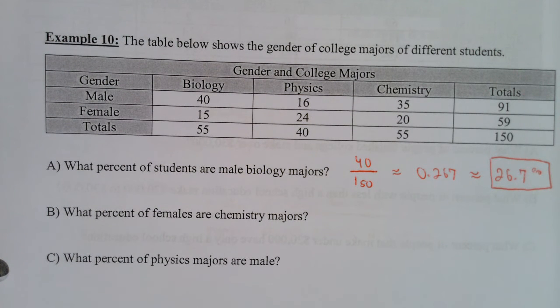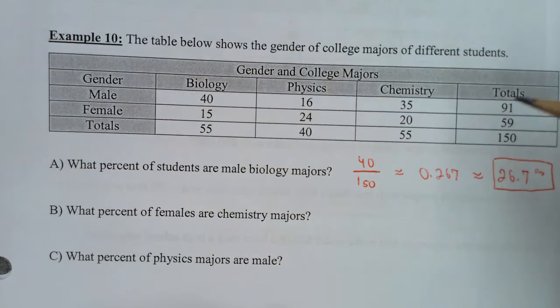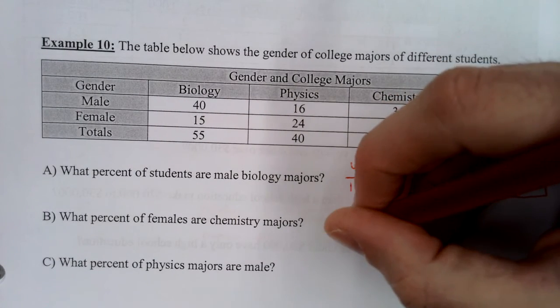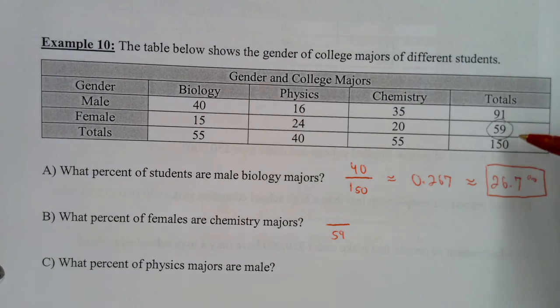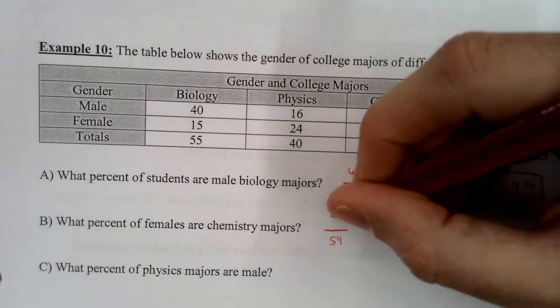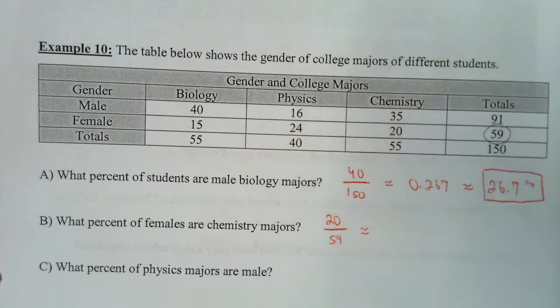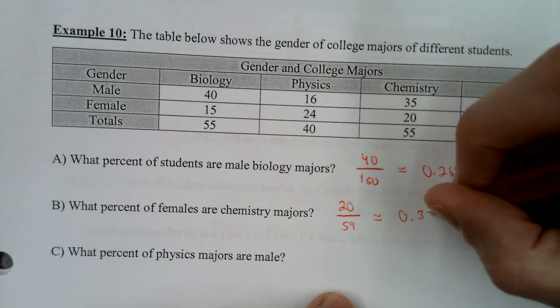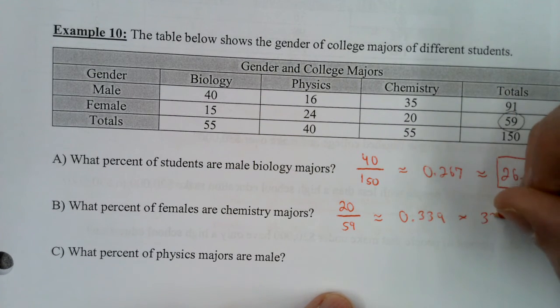Part B, what percent of females are chemistry majors? Okay, so now we're talking about just the females. So we're doing it out of 59 because there's 59 females. So this is going to be based off of 59, not 150. We're not basing it off of everybody. We're just looking at the females. What percent of those females are chemistry majors? 20 over 59. That's going to be approximately 0.339. So as a percentage, it'll be about 33.9%.